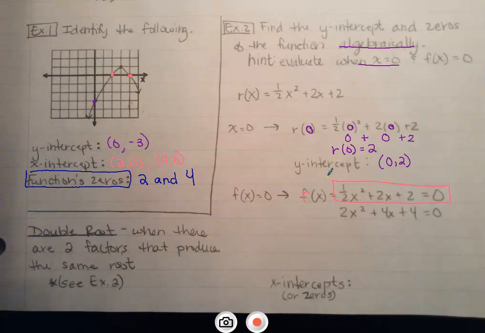we always want to look for the GCF first. So I converted this one. Okay, I had a half, so I multiplied everything by 2 to get rid of my fraction. So that's where this equation came from. I multiplied by 2, so I didn't have a fraction. Now, our first goal is always to factor out the GCF. So we have a 2, a 4, and a 4, so I'm going to factor out a 2. So it's going to leave me x squared plus 2x plus 2 equals 0.